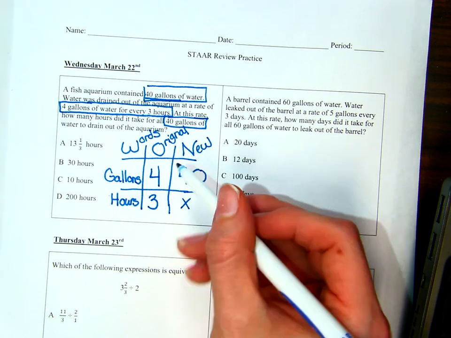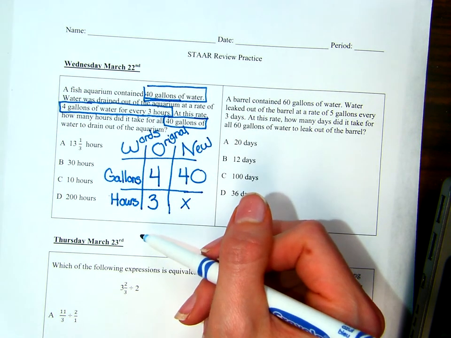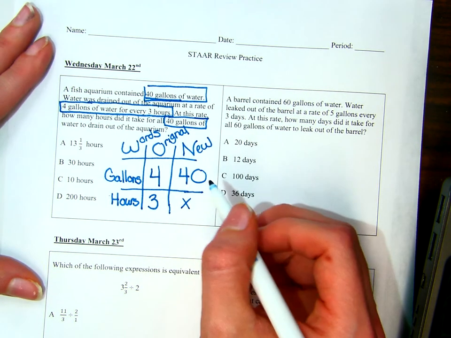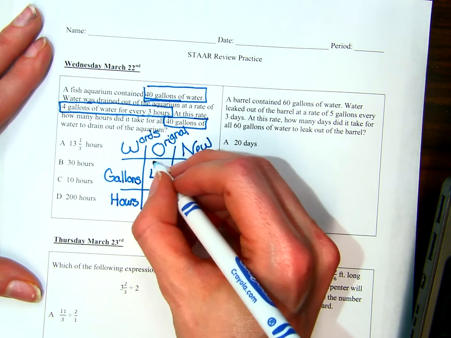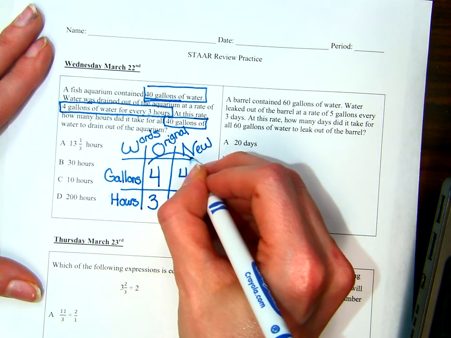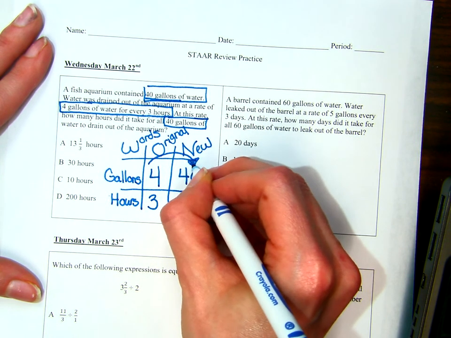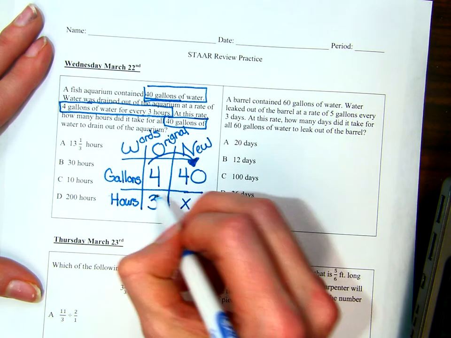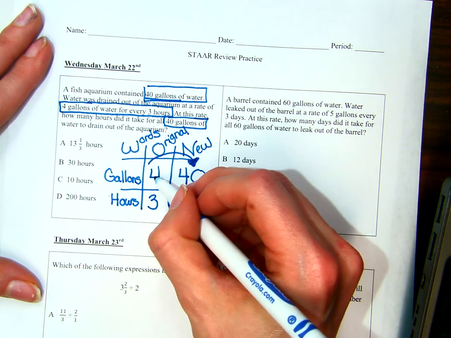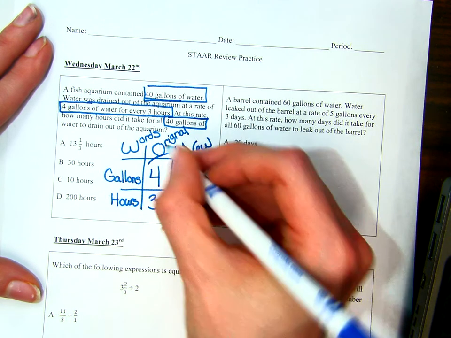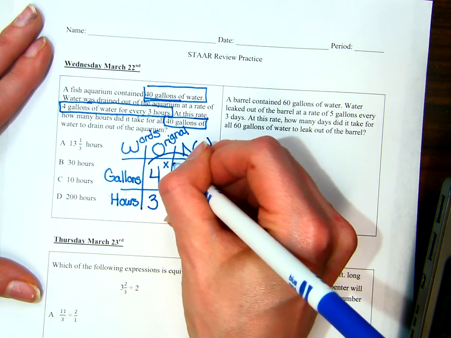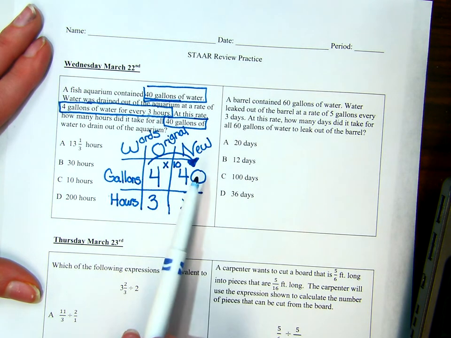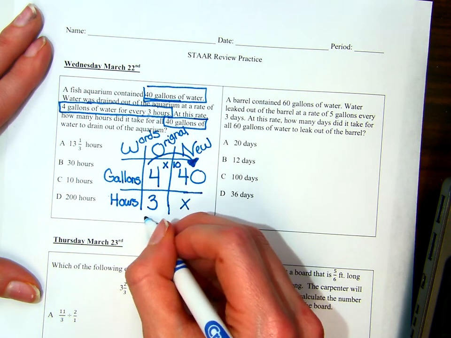So I can find this one of two ways. We talked about lots of ways that we could solve this. One of the ways we talked about in class was using a scale factor. So I could ask myself, how is it that I get from 4 to 40? So remember, scale factor, it means I'm going to ask myself, what is it that I'm multiplying by? So 4 times what gives me 40? And most of you already know the answer, 4 times 10. So if I multiplied 4 times 10 to get 40, I need to do the same thing to the 3.